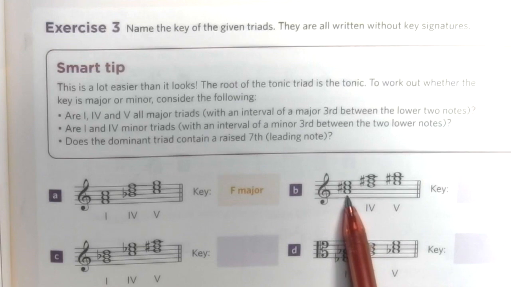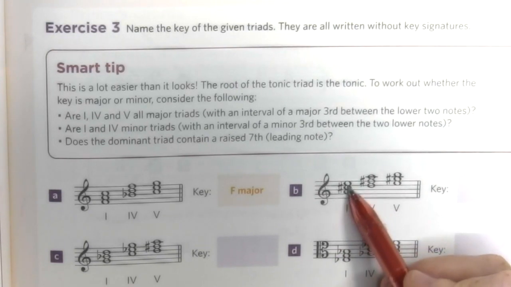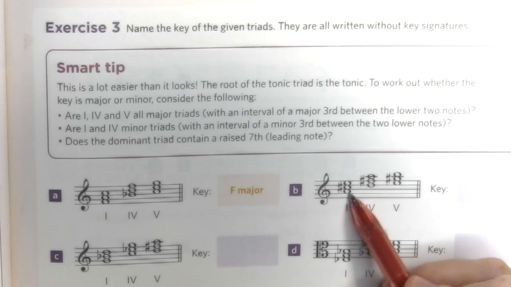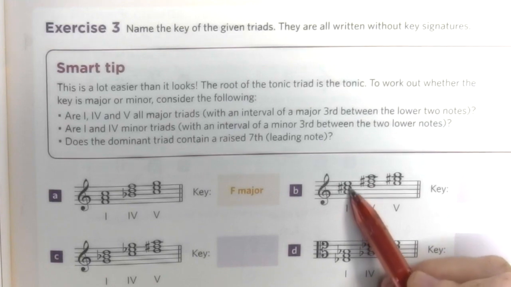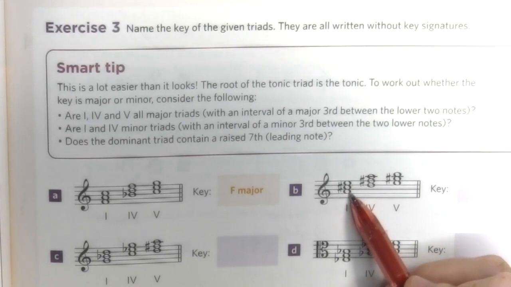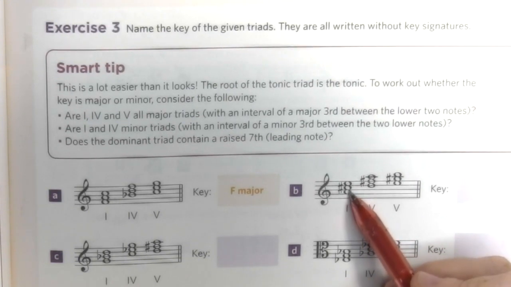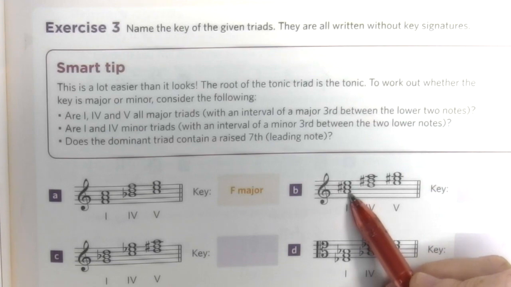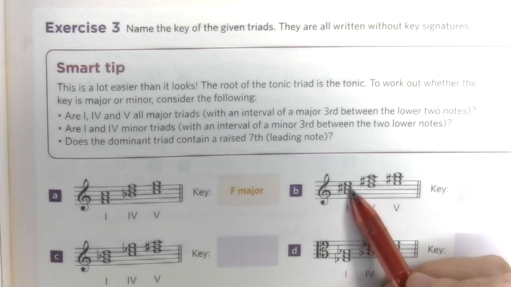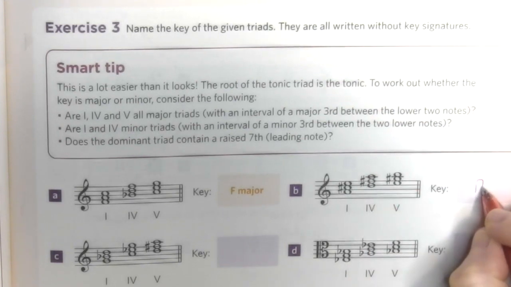We only need to look at the tonic and see whether these first two notes form a major third or a minor third. If it's a major third, it's a major chord. If it's a minor third, this is a minor key. And the major third is 2 tones apart. And this is 2 tones. So this is A major.